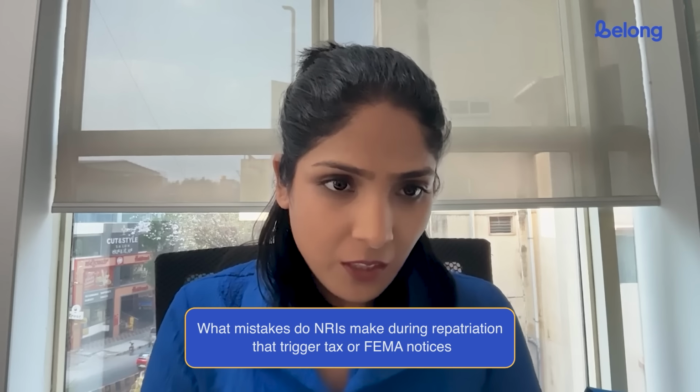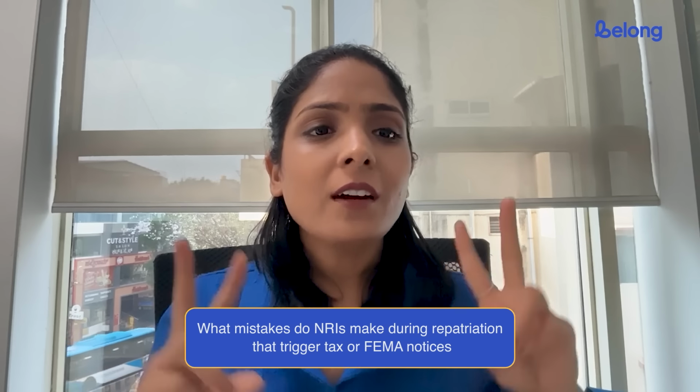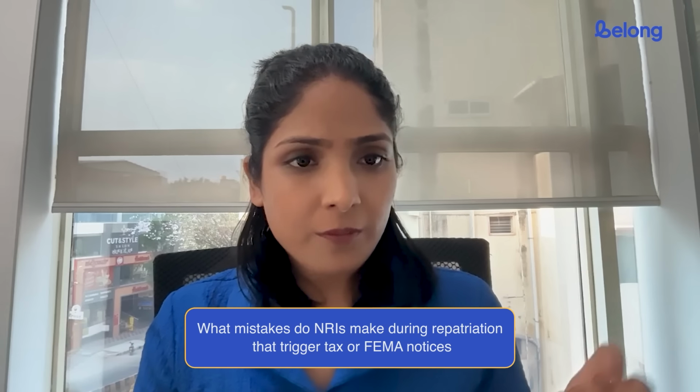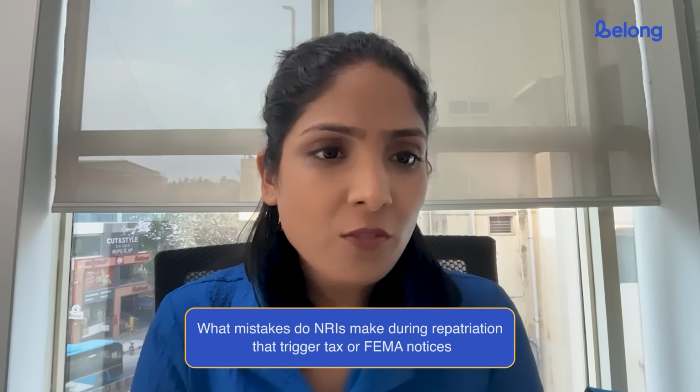Okay, got it. So now I have one more question. What mistakes do NRIs make while repatriating the money, because of which tax or FEMA notices are triggered? So if you could walk us through those mistakes, it would be great.